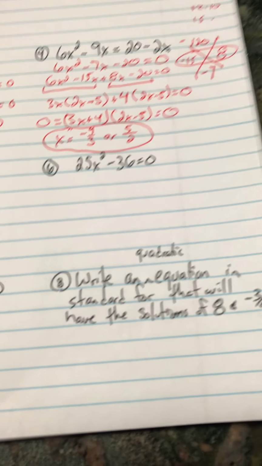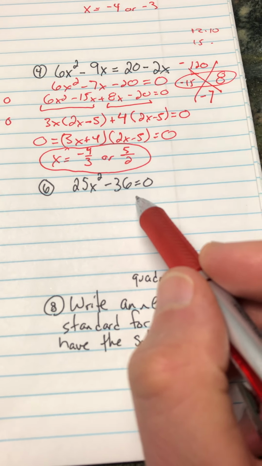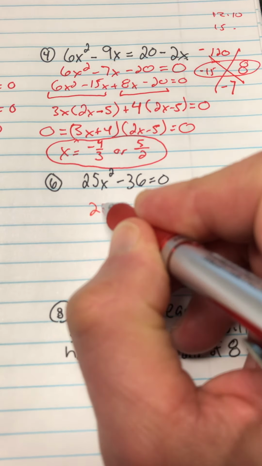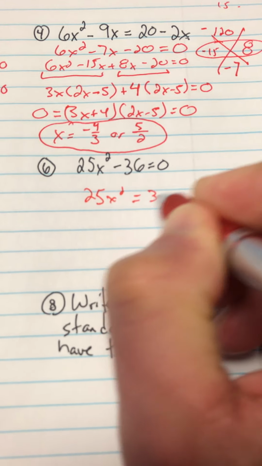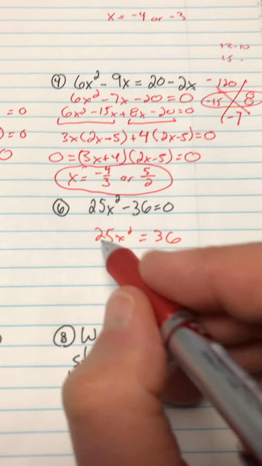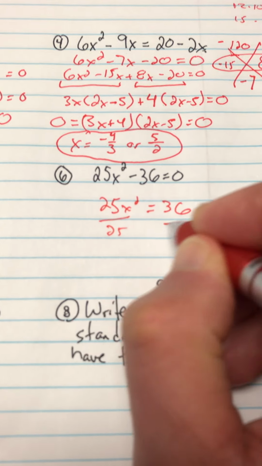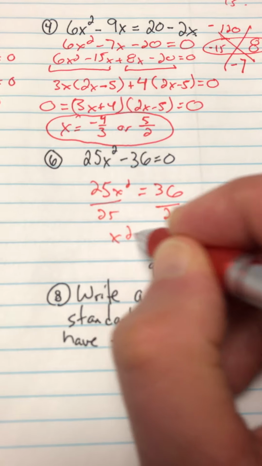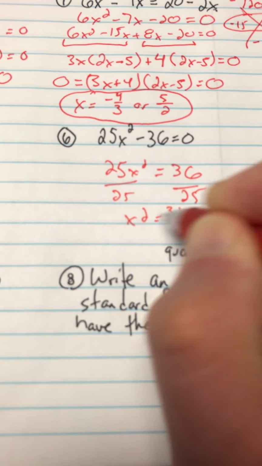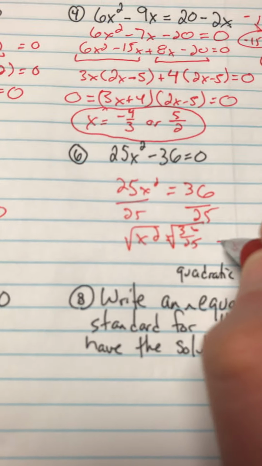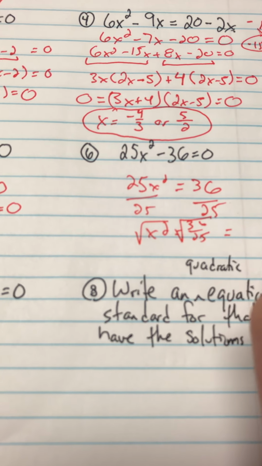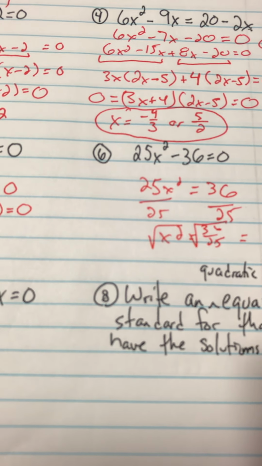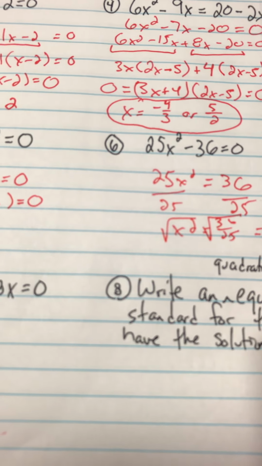All right, well, this one, notice there's no b, so we have a couple ways of solving this. If I were just to get the 36 to the other side, since there's no b, we divide by 25, x squared equals 36 25ths, and then take the square root of both sides, and the square root of 36 25ths would be 6/5. Don't forget it's plus or minus.